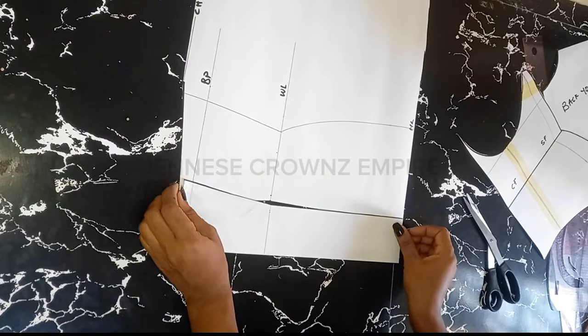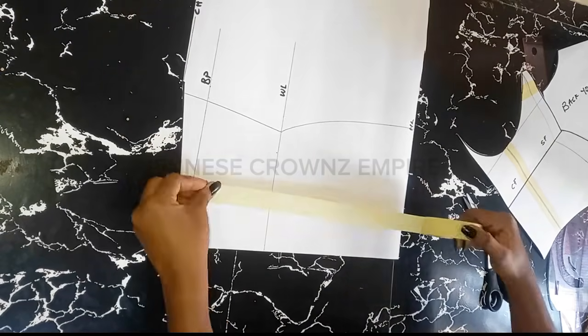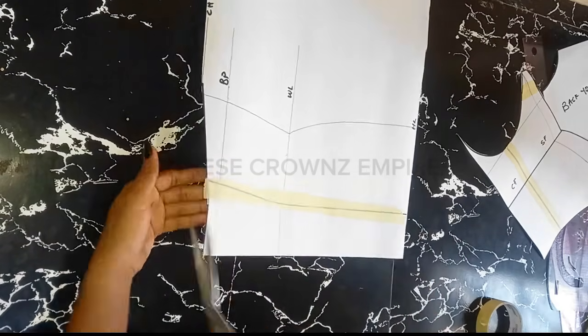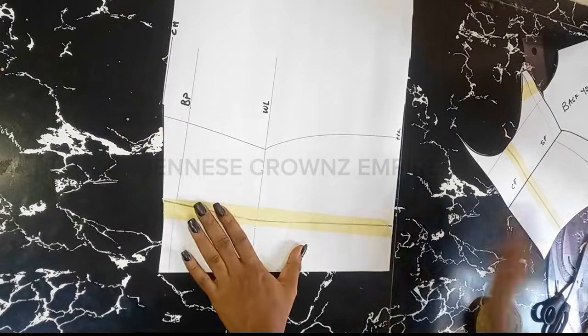So I'm going to place this together like this and secure it with my tape like this. Cut off the excess part of the tape.